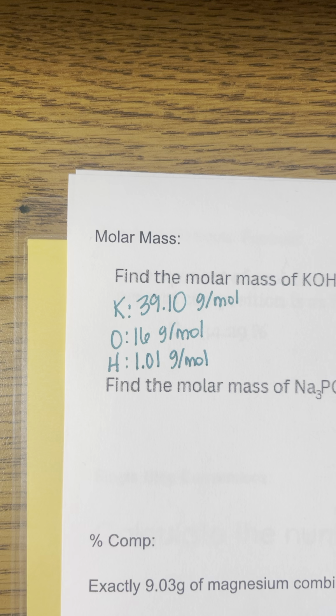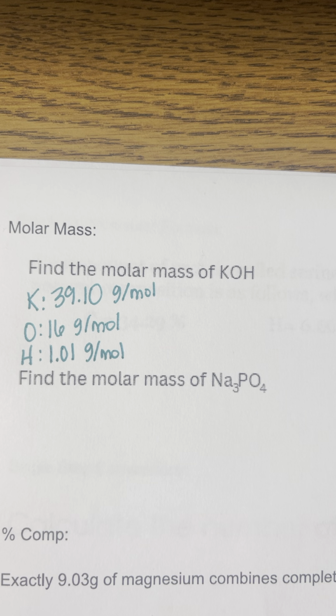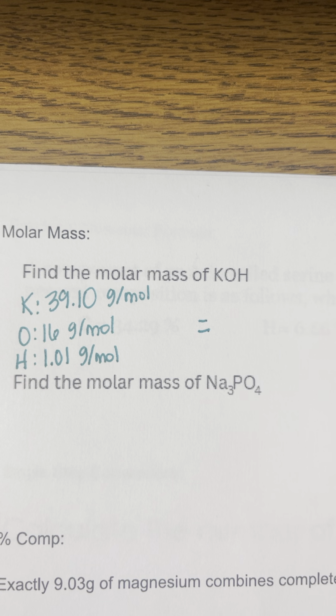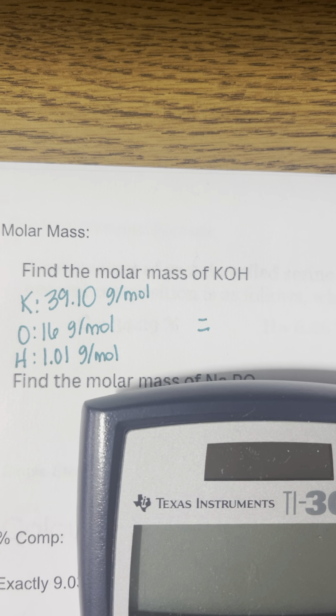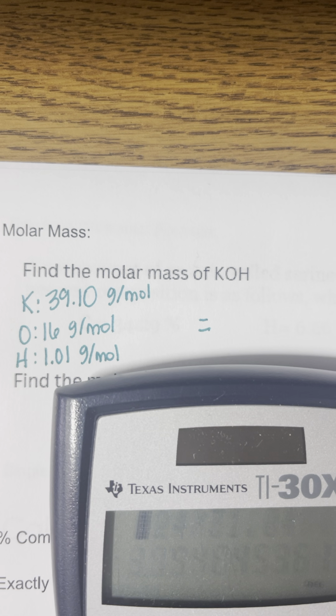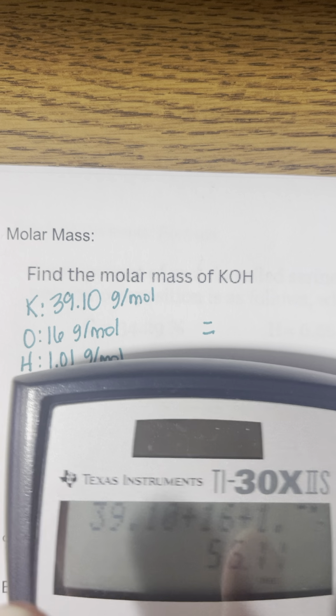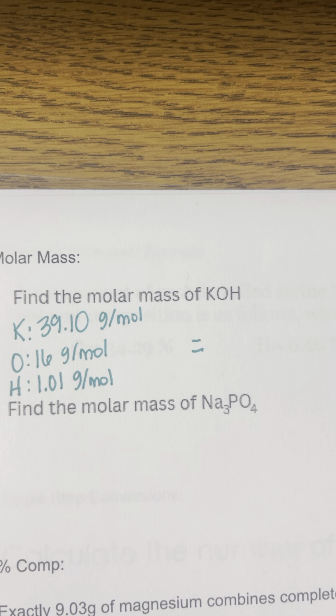Now that we have all of those written out, the last step is to add all of these together in order to get our final molar mass. So I'm going to take my calculator here, and we're going to do 39.10 plus 16 plus 1.01. And we'll press enter on that. And our answer here is 56.11.